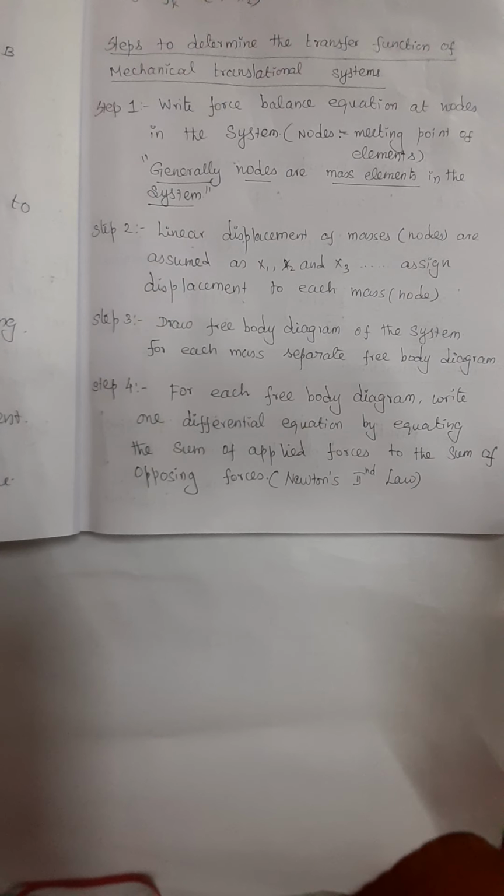In this video, I am going to explain to you the steps to determine the transfer function of a mechanical translational system. Students, it is very easy to solve the problem once you understand the concepts behind it. So for your convenience, I explain the basic steps required to solve the mechanical translational system transfer function. Let us see one by one.